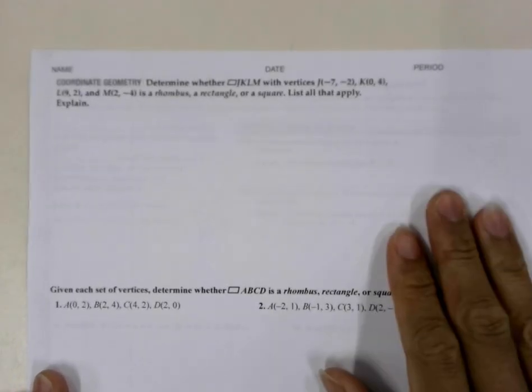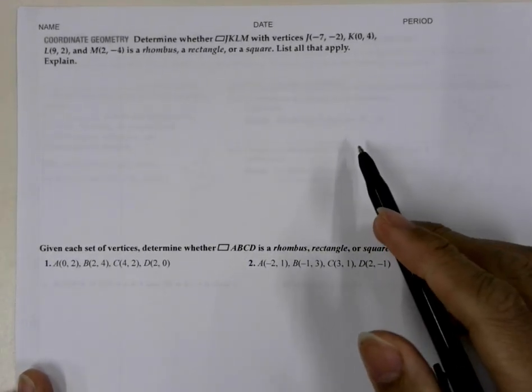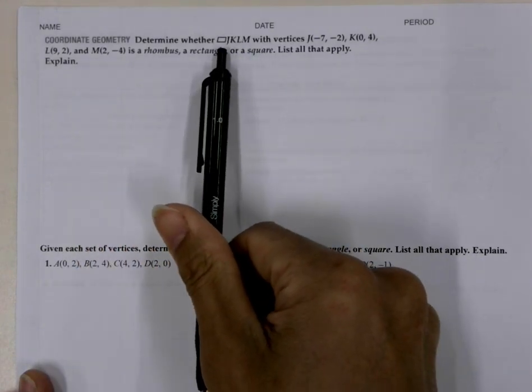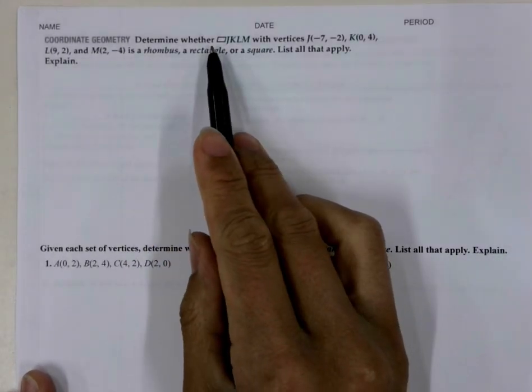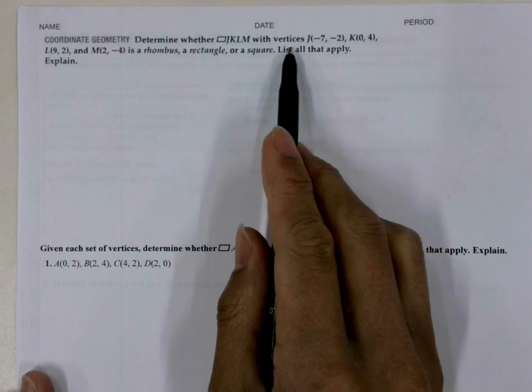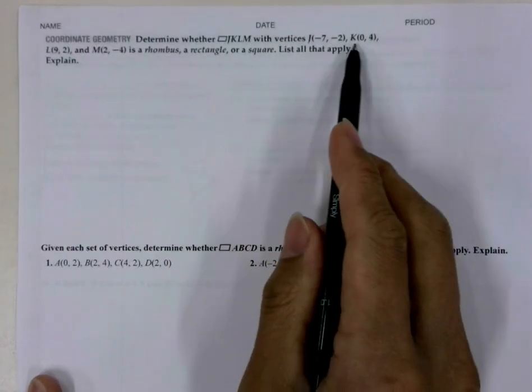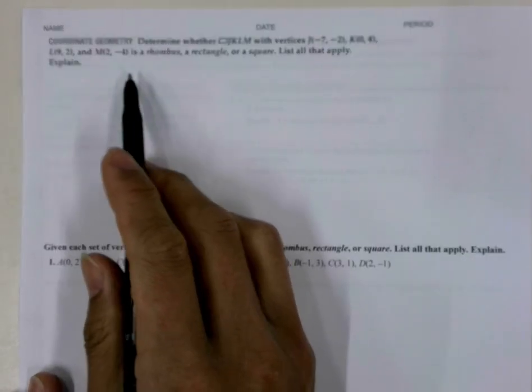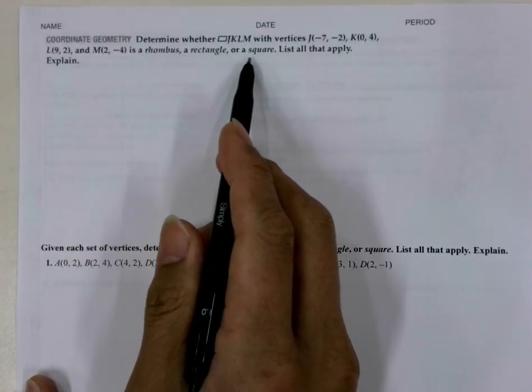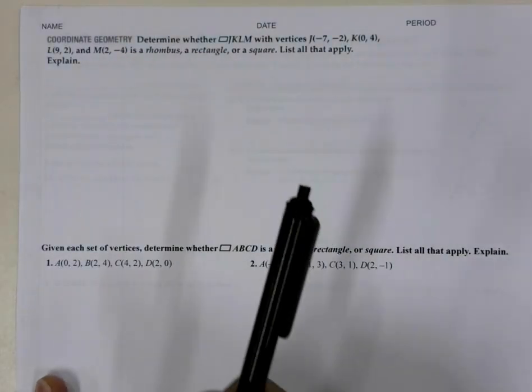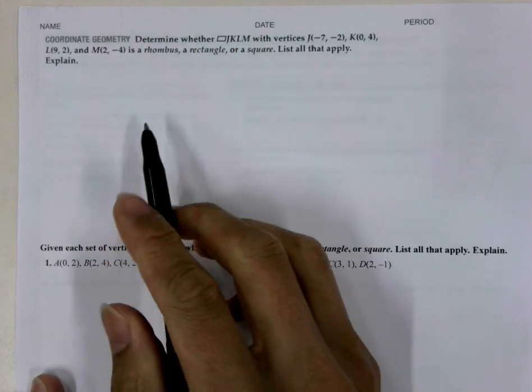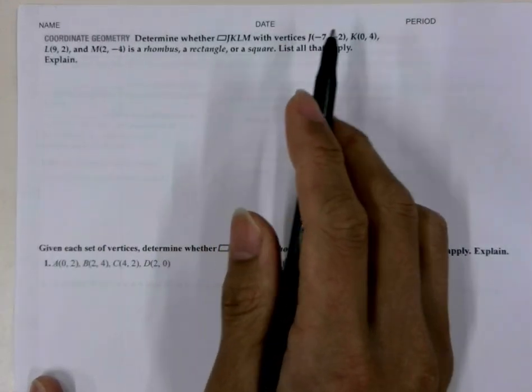So we're flipping over, and then we have this problem here. And so this problem here is determine whether the parallelogram, so we're given it's a parallelogram, and we have these vertices, whether it's a rhombus, a rectangle, square. Right? We don't need to prove it's a parallelogram because we're already given that. But we need to show that it's rhombus, rectangle, or square.